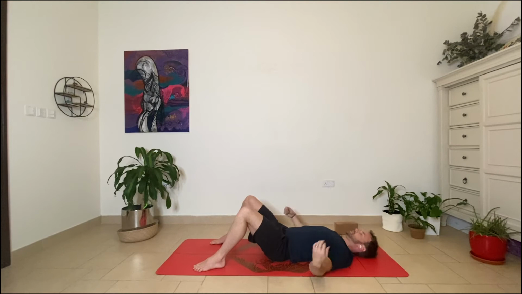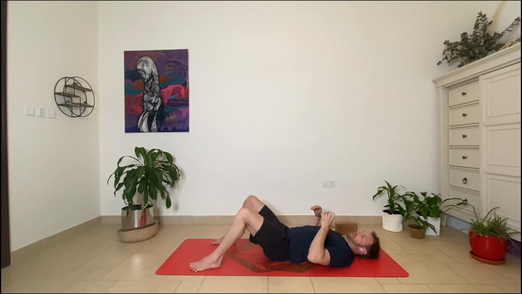Start to take inhales into your side ribs and then exhales out through your mouth. Inhale into your side ribs. Exhale out through your mouth. And worth mentioning, we breathe into the side ribs so we can get an equal expansion in all directions through the breath.